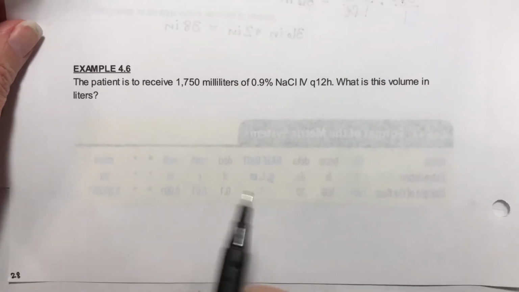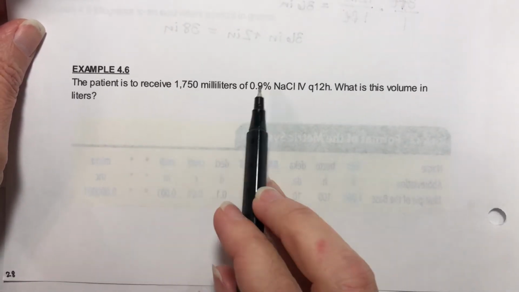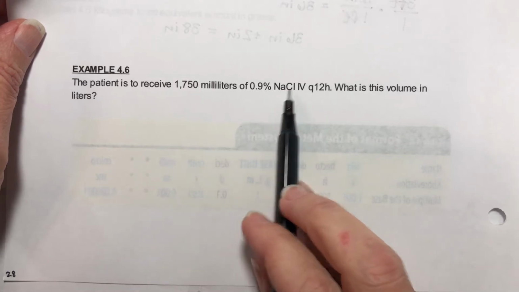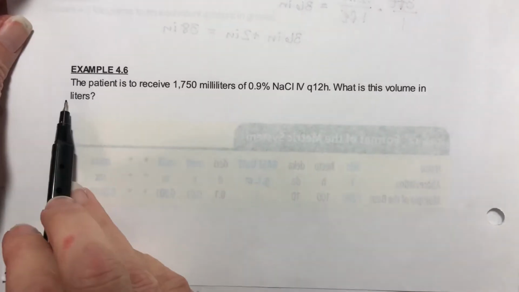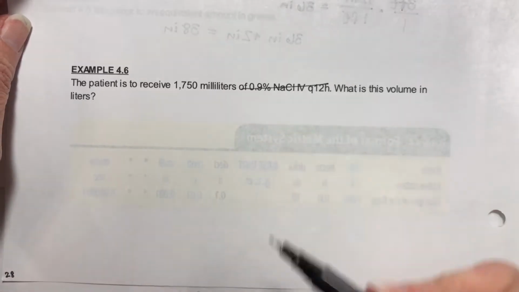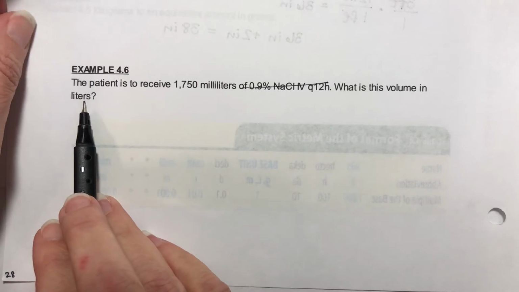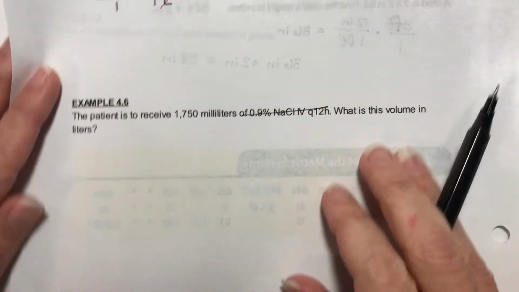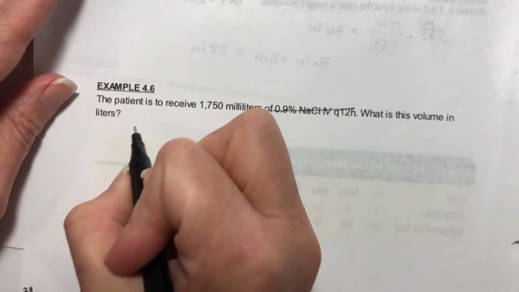A patient is to receive 1,750 milliliters of 0.9% salt by IV every 12 hours. What is the volume in liters? Again, we don't need this information in this problem. We're just converting milliliters to liters. We had the conversion up there. It takes 1,000 milliliters to get to 1 liter.